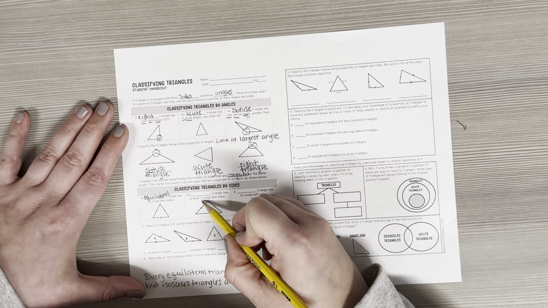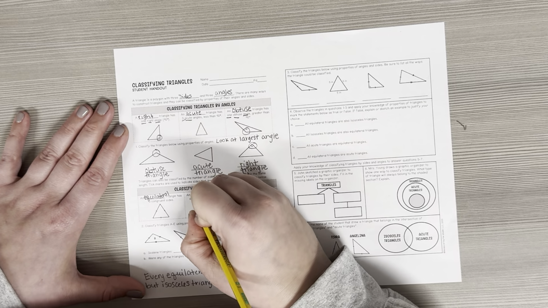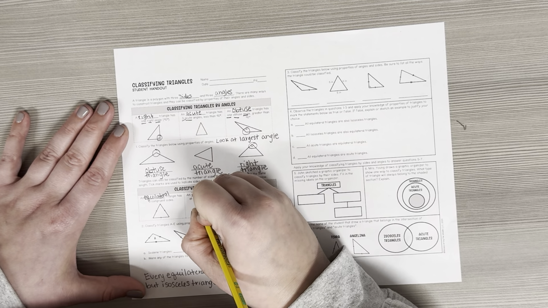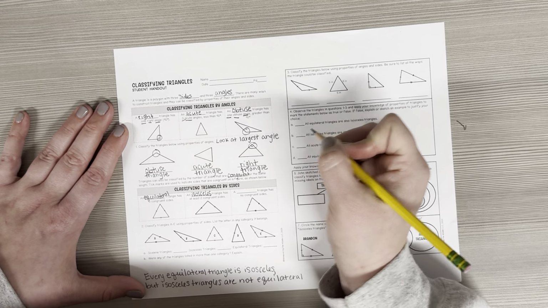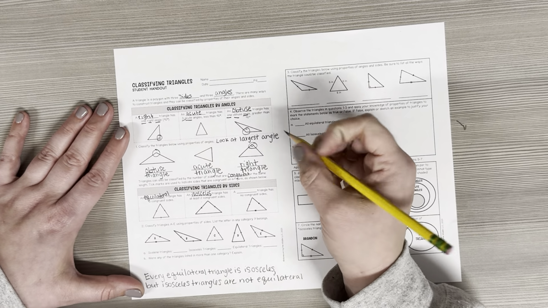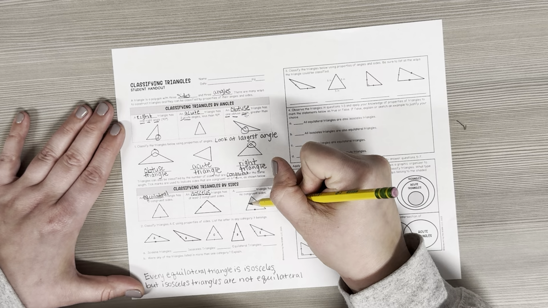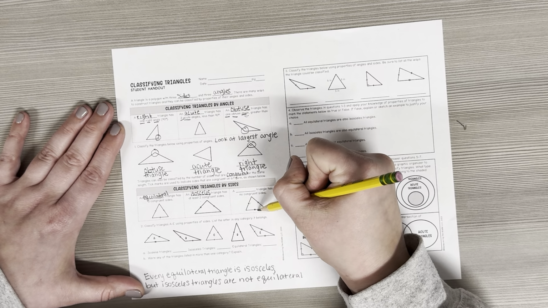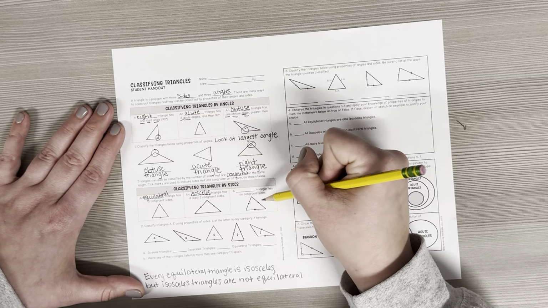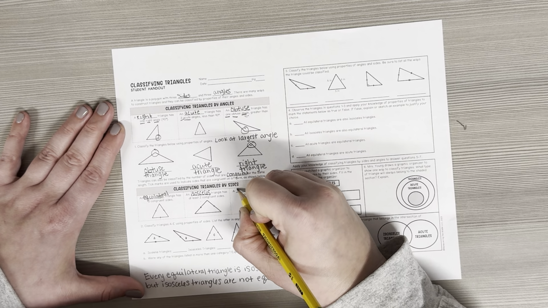So if I have at least 2 congruent sides, it's isosceles. And this last one has 1 tick mark, 2 tick marks, 3 tick marks, showing that none of those sides are congruent, making this scalene.